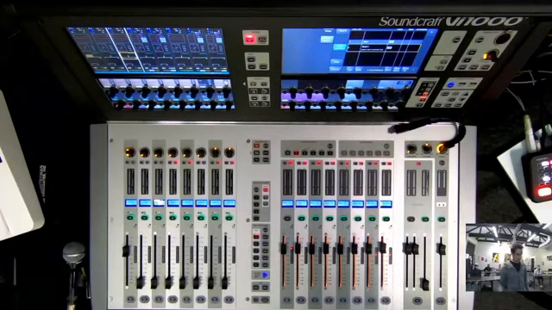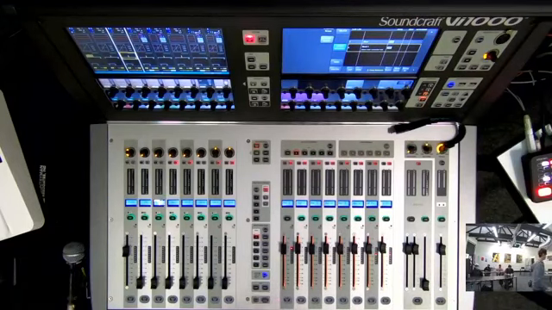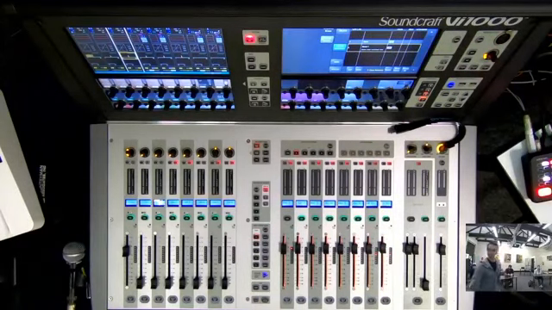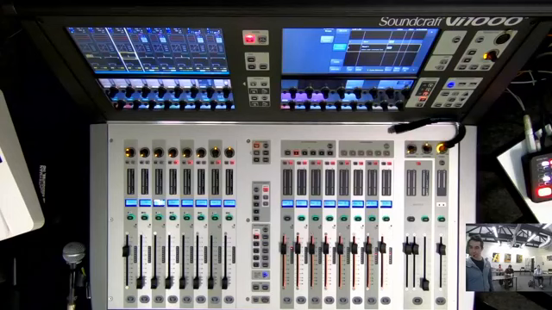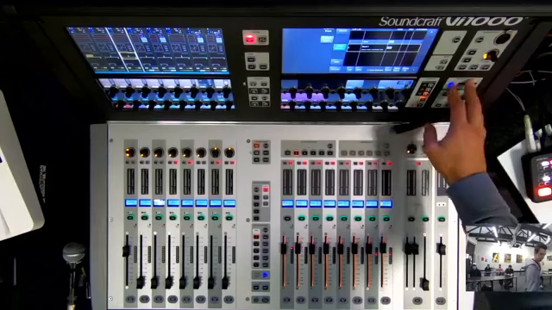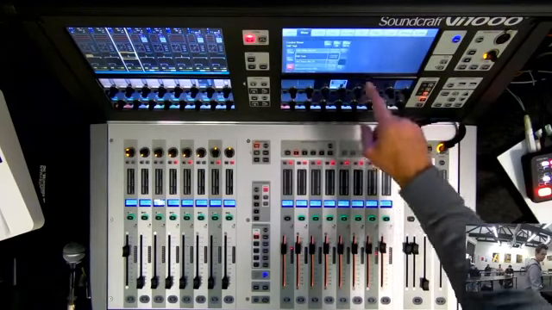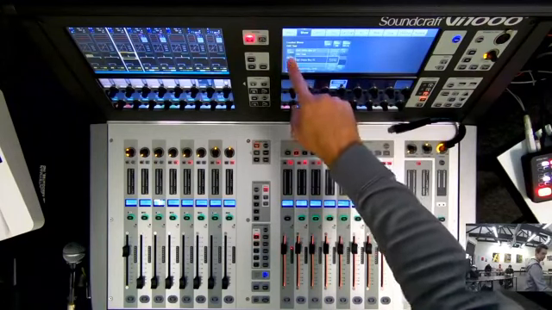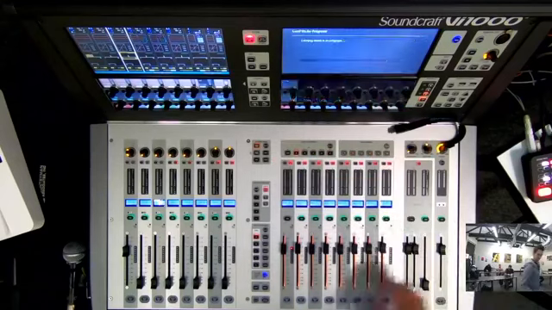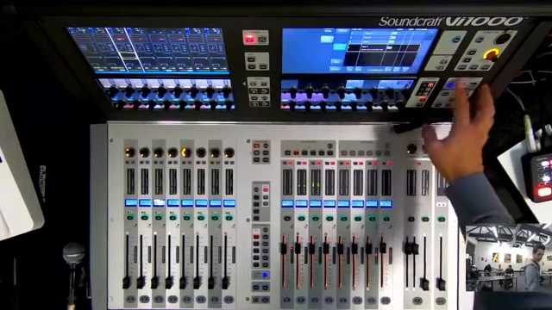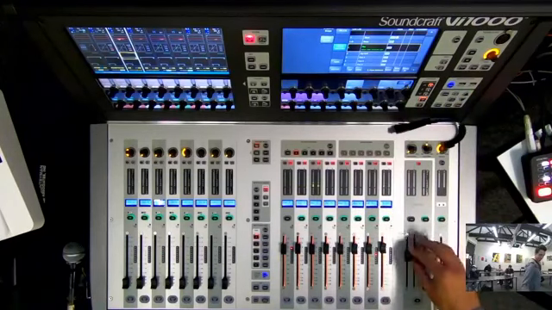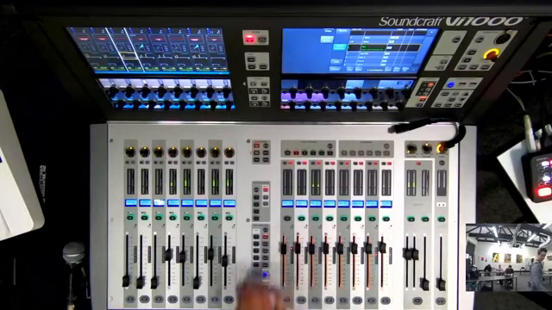Okay, aux VCA mode. This is also one of the things that are very interesting but quite difficult to demonstrate. I'm going to get Pro Tools going again. And I'm going to go to my show file. I see I'm on the wrong one.